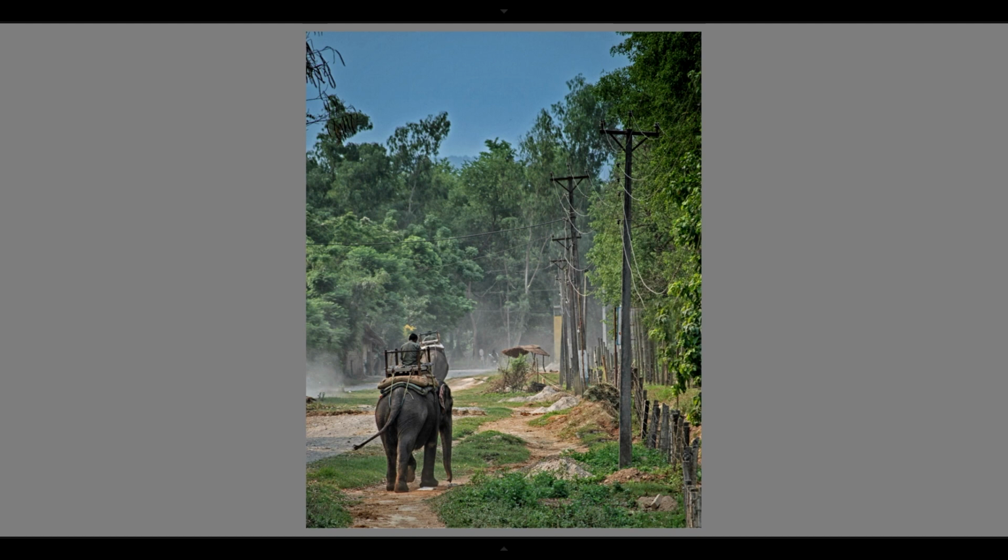It's pretty interesting. On Facebook, Scott Dine says, the sky gives it depth, gives an idea of the immensity of the forest. And John Verdi says, the contrast between elephant and modern wires is striking. Yeah. I think the concept here is really interesting. I'm just not sure it totally comes through.